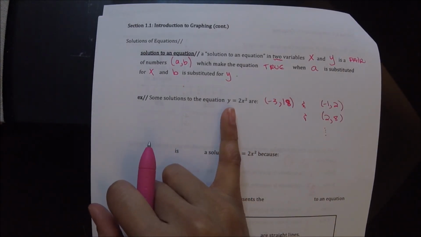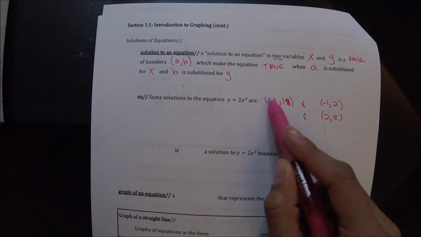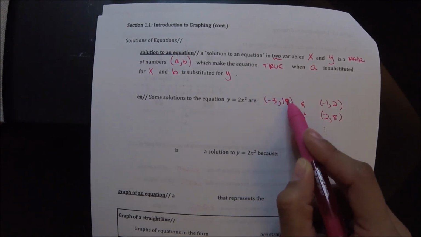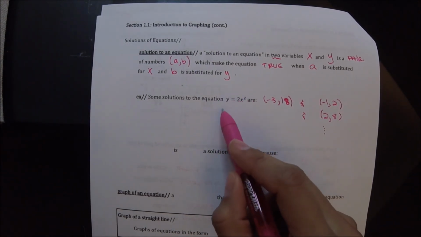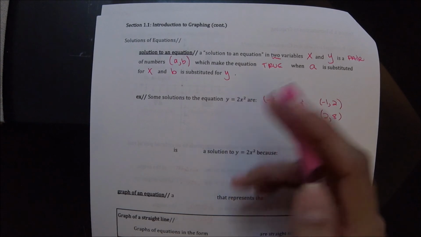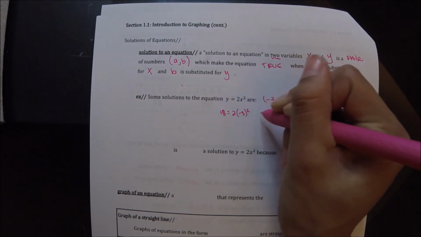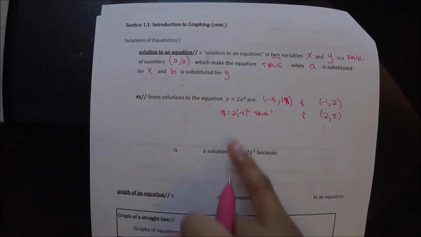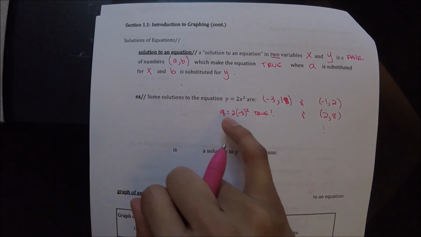And so the reason why these are solutions is because if you plug in the first value for x, and you plug in the second value for y, it makes the equation true, because we'd get 18 equals 2 times negative 3 squared. And that's true, because negative 3 squared is 9, times 2 is 18, so 18 does equal 18.